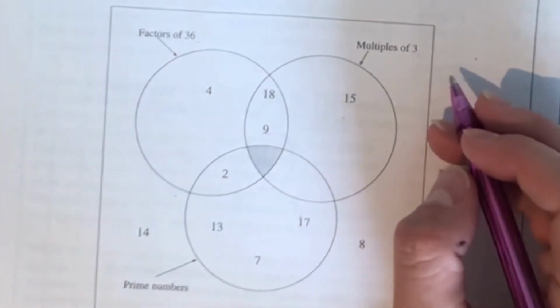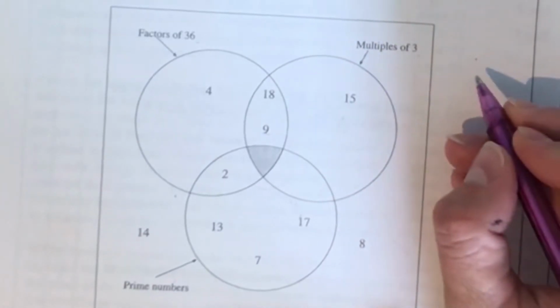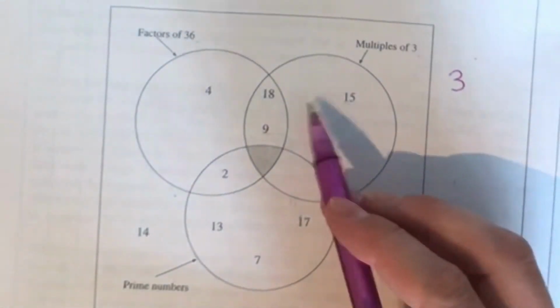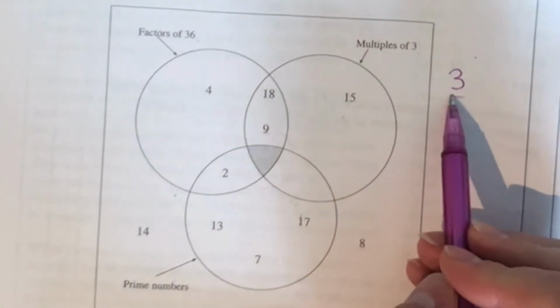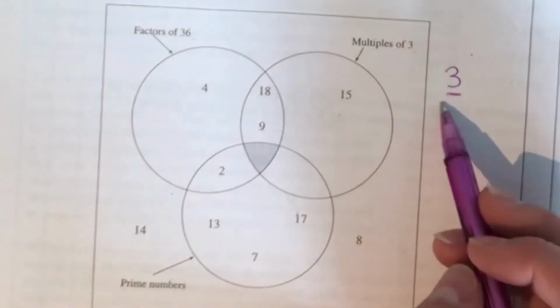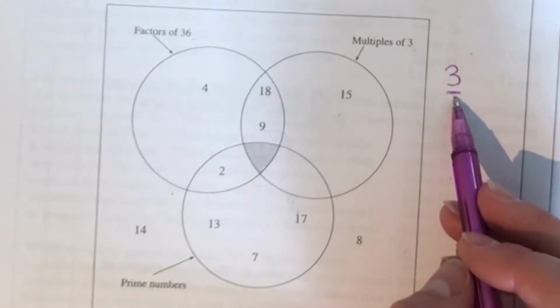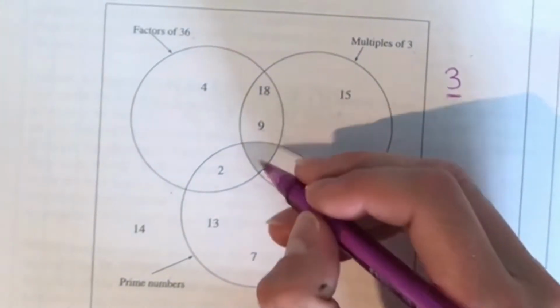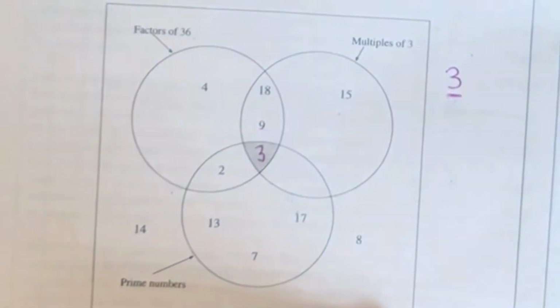What I did was I thought of my multiples of 3. So I've got 3. Is 3 a multiple of 3? Yes. Is it a factor of 36? Yes, because 36 divided by 3 is 12. And is it a prime number? Yes, it is. So 3 would go into the middle area of the Venn diagram.